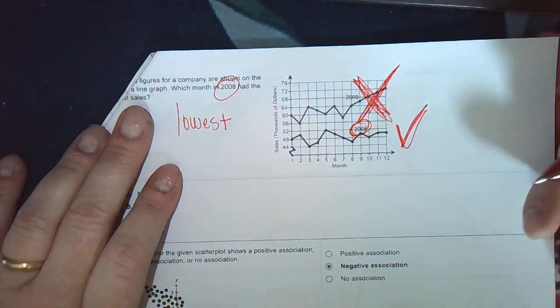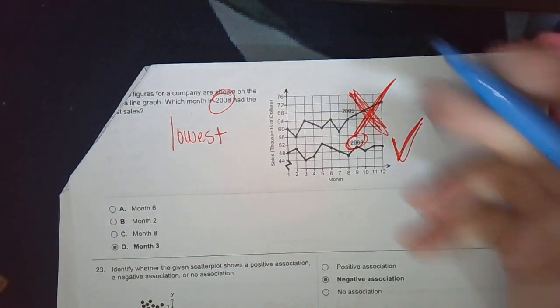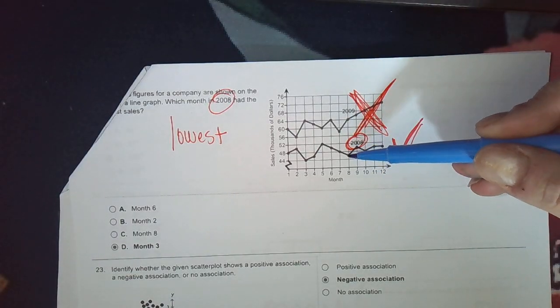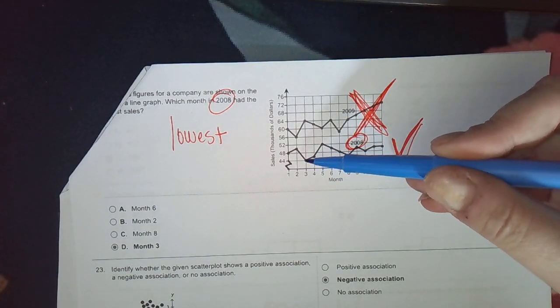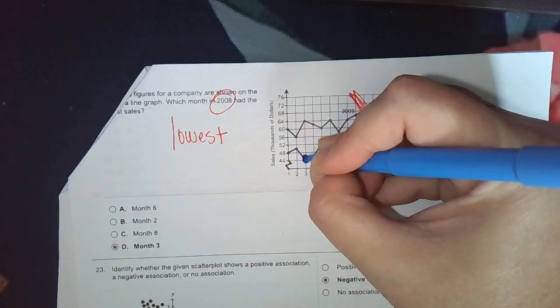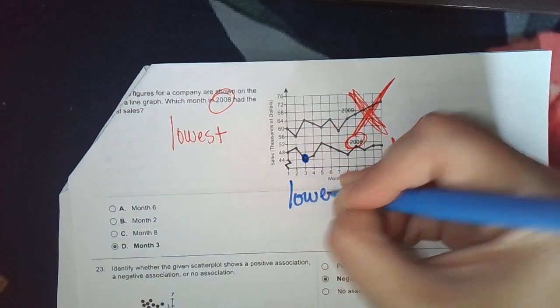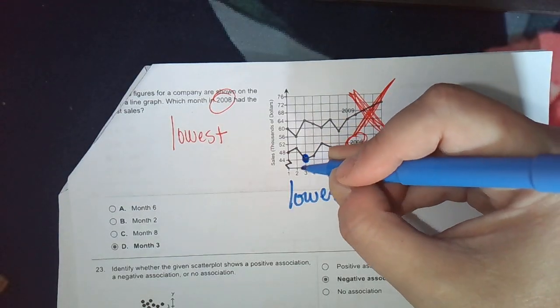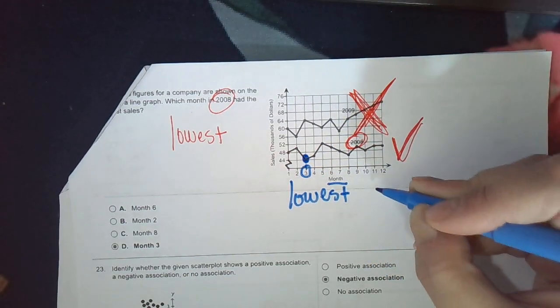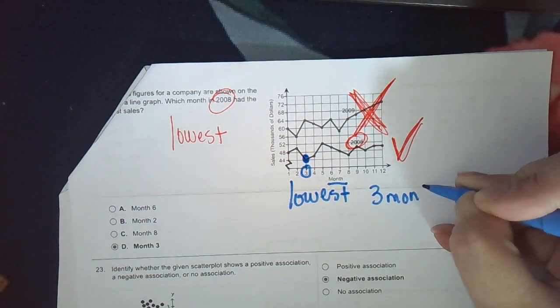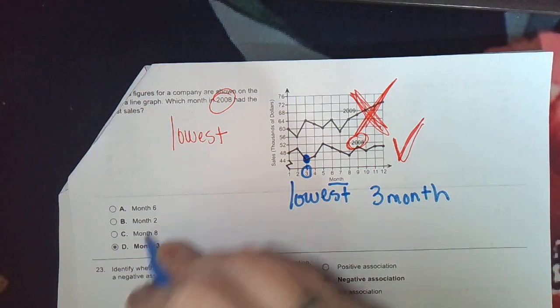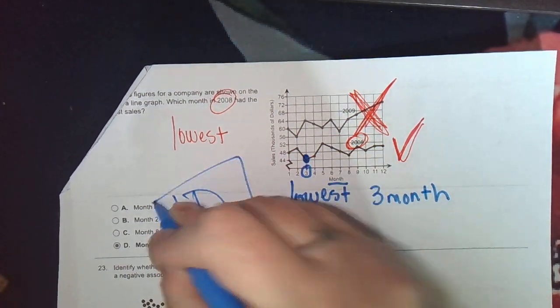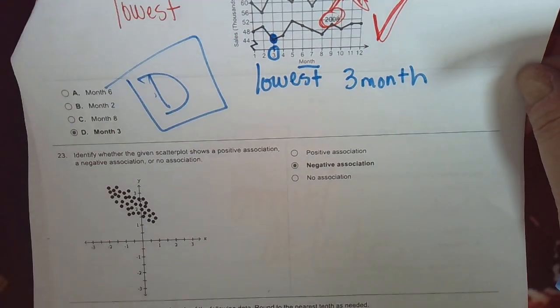So that literally means the lowest. So on this second line, which is the lowest point? It looks like maybe here, but even lower than that is this little guy down here. So this is the lowest, and it looks like it's lowest at 3 months. Hey, D. Woo.